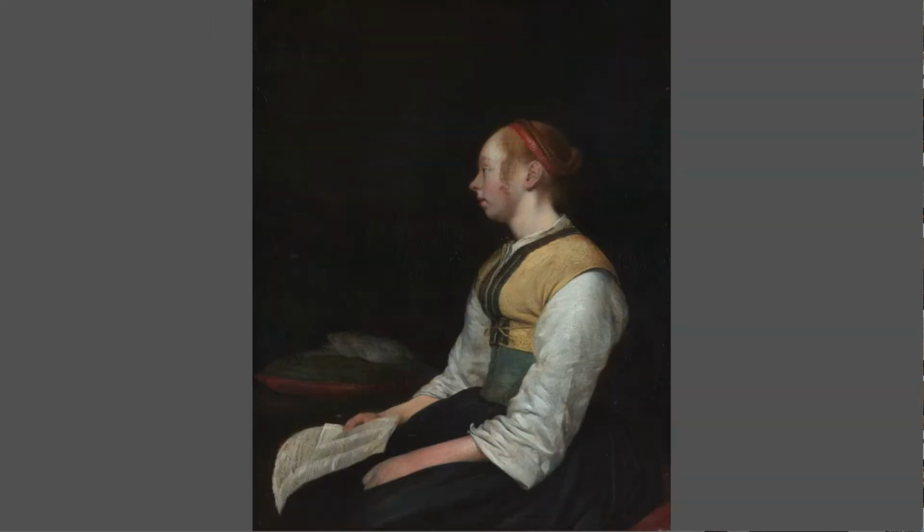Okay, so just to show you another example of the same artist, this is ter Borch. This is a picture of his sister, a portrait of a young woman, and the fact that it's his sister who posed for him, because she was a painter in her own right.